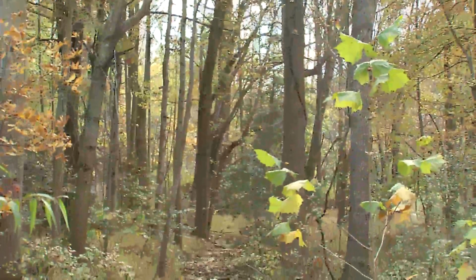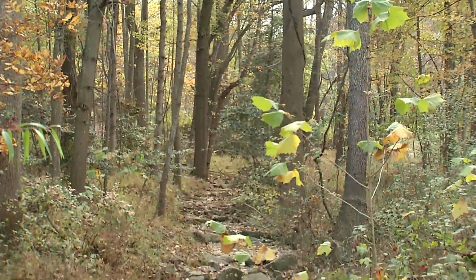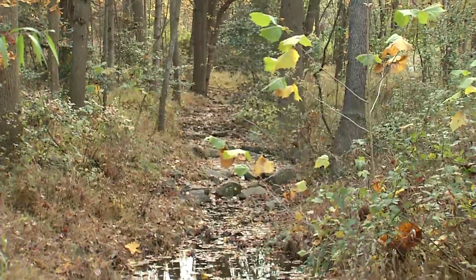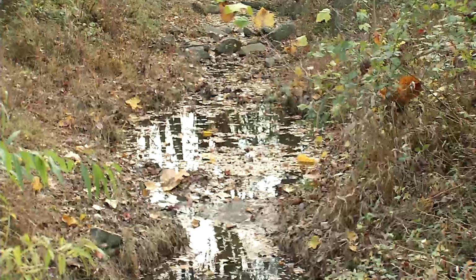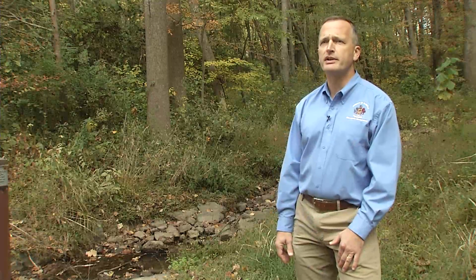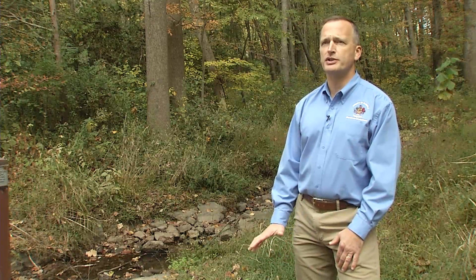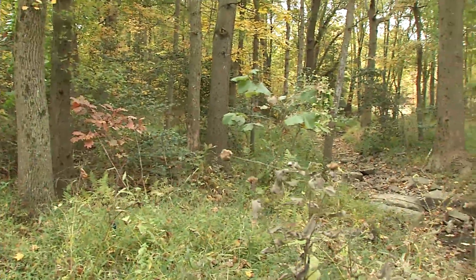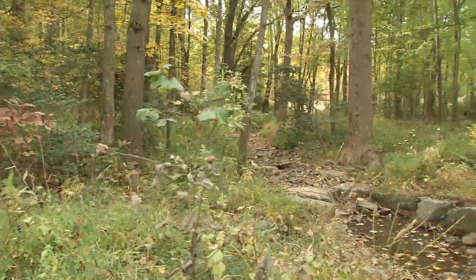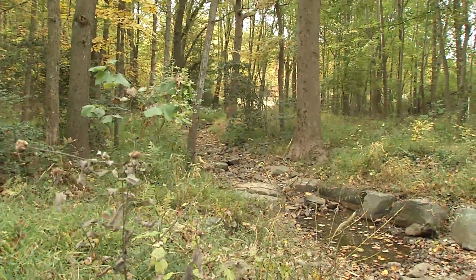This is what a natural stream looks like in terms of the kind of profile it would have. Clearly we had to put rock and other structures in there to hold it in place, but it's now elevated back up where it can support the native plants that grow here, and those plants are critical for the functioning of the system. So the importance of those native plants and the healthy native plants in our stream valleys is critical to supporting all the animals and other wildlife that are in those systems.